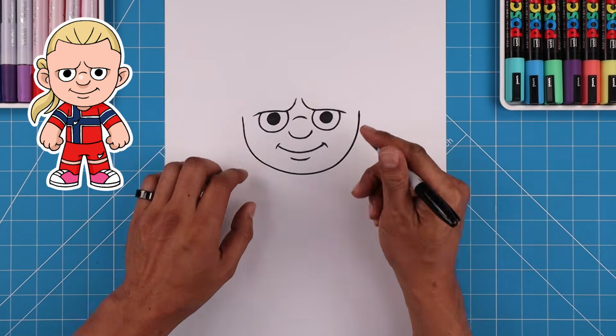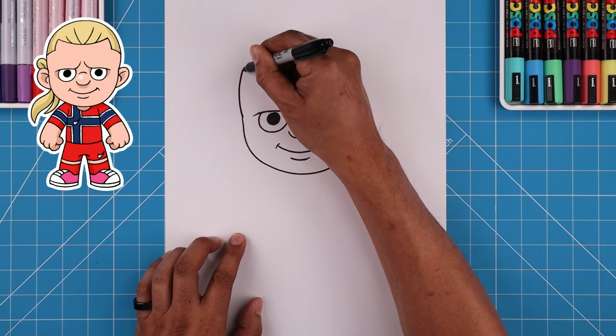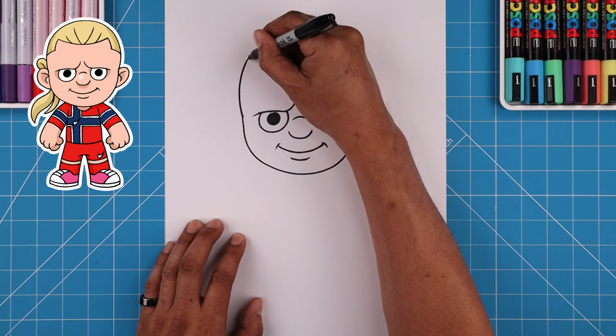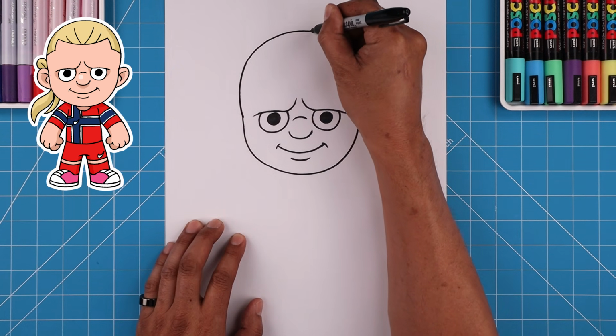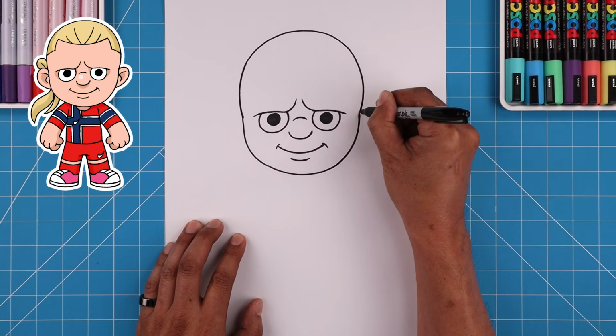Now I want to draw the top half of the head. Starting back and left, start by bumping this out, and start to curve that up and in, around at the top of the head, come around the right side. Now we want to bend this back in towards the side.